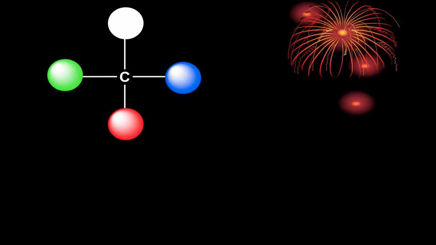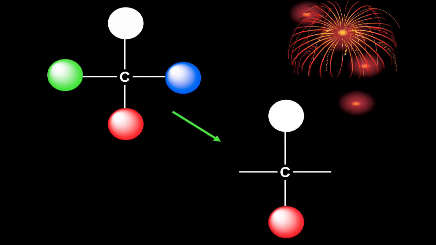Okay? So now let's take our model again, and this time leave the white and the red exactly where they are, and remove the green and replace it with a blue. Now, did we all make the same thing?